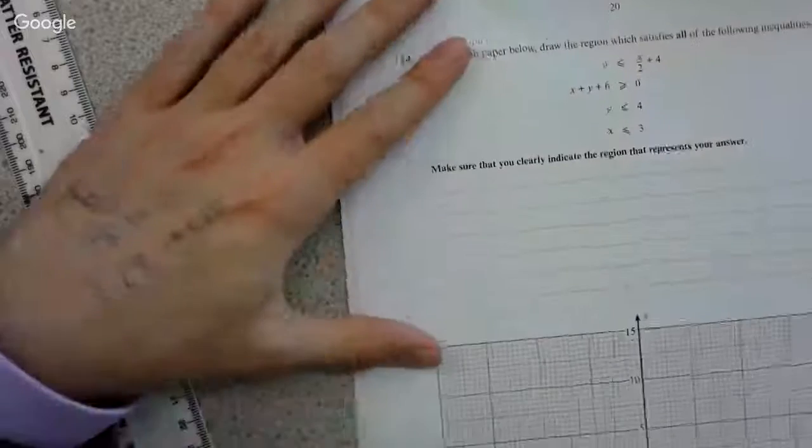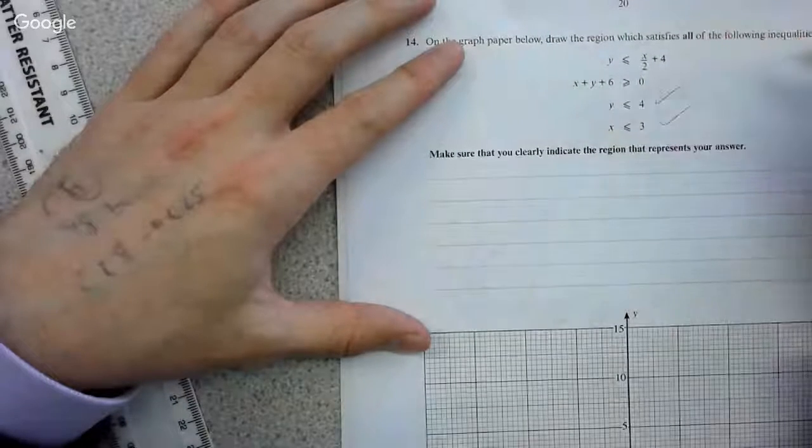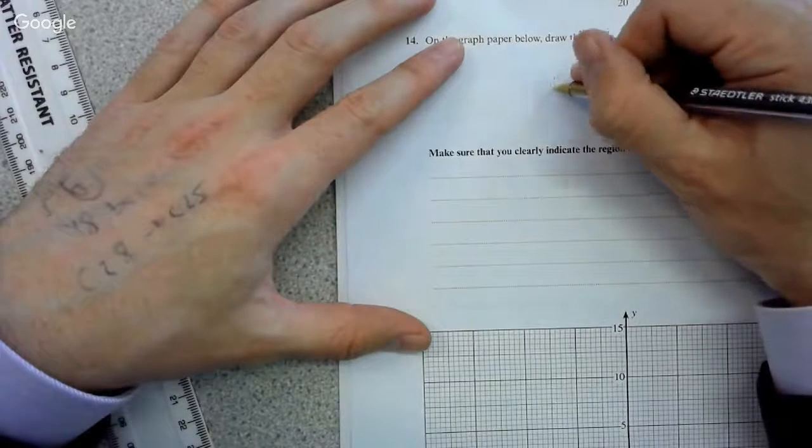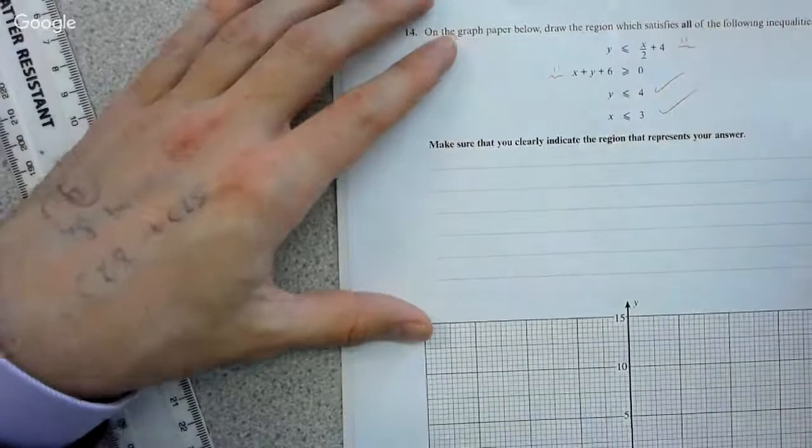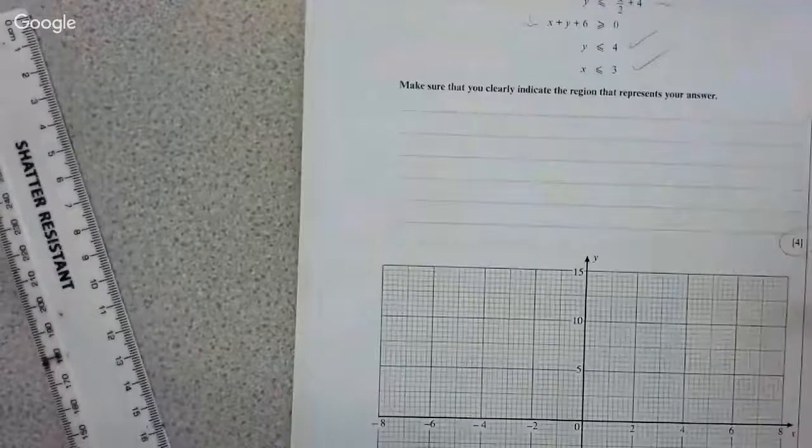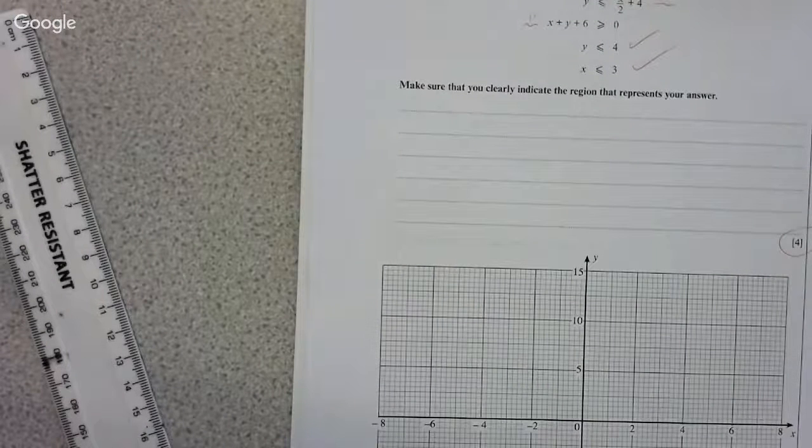This question here, I'm definitely doing, 4 marks. There are 2 very easy graphs. This one is not as easy as normal, and this one here, not as easy as well, but they are doable, certainly getting some marks here. So let's draw the first 2 easy ones.